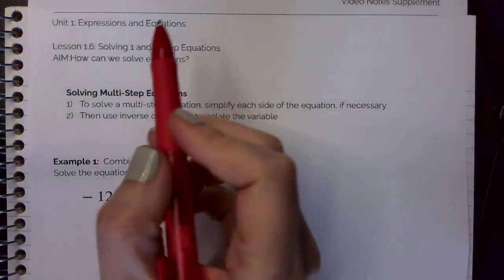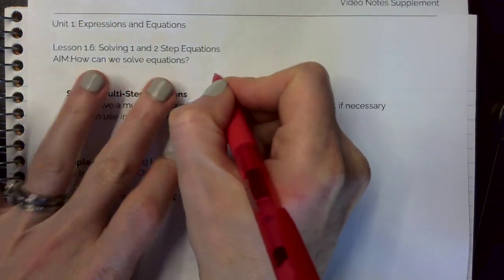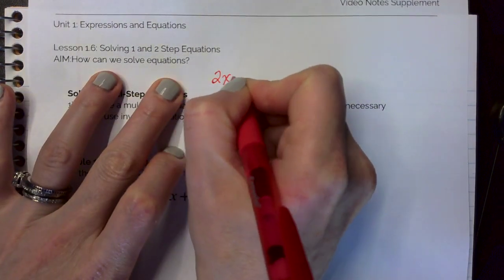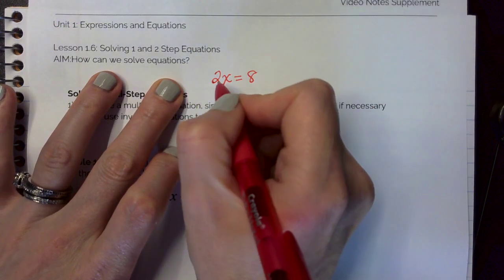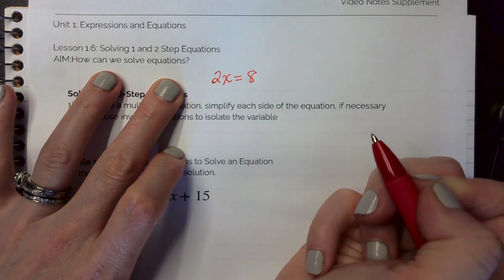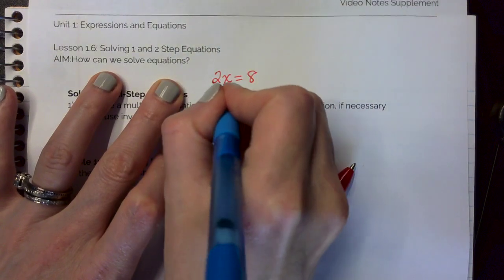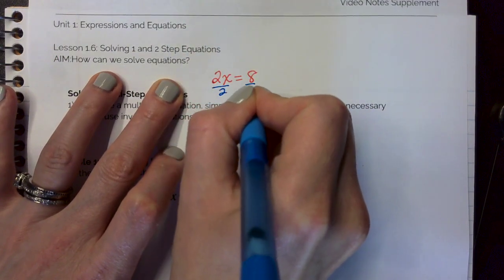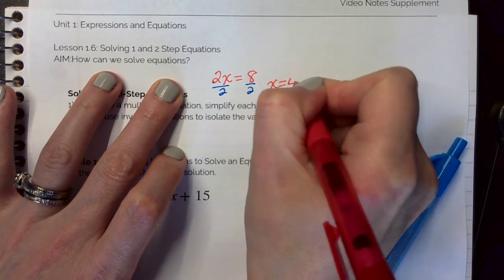And so we're actually not going to do many one-step equations. I didn't put any on this sheet, but a one-step equation is, say, like 2x equals 8. And your one step is to do the inverse operation to isolate the variable. So if this is 2 times x, the step that I would do here is divide both sides by 2, which is the opposite of multiplying by 2, and I would get something like x equals 4.